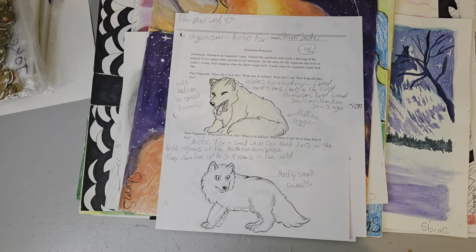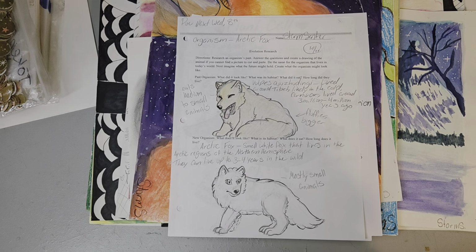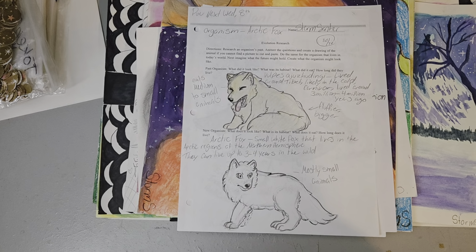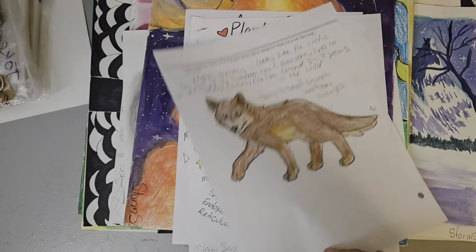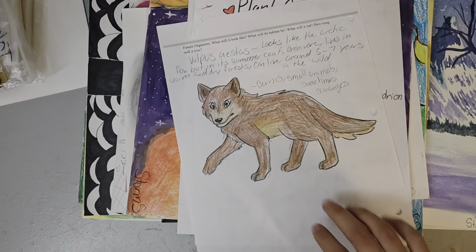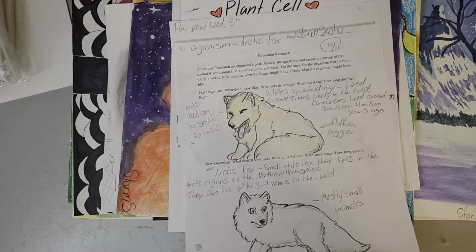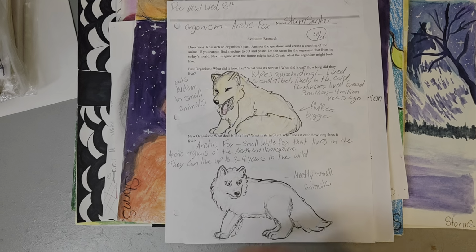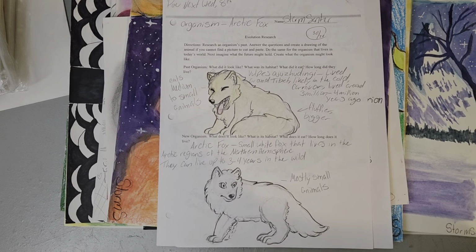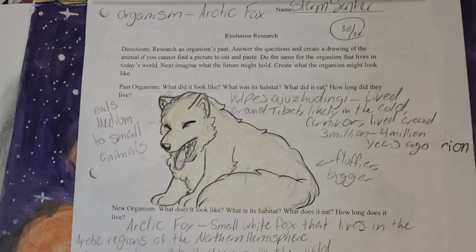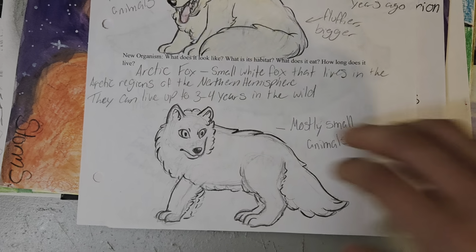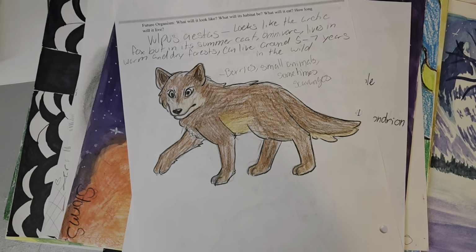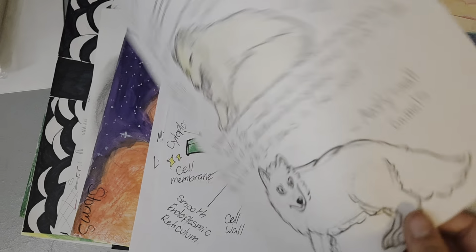Next is more biology class. We had to take an organism and draw what it looked like in the past, present, and future. Yeah, we had to do research on whatever animal we chose. So I chose an Arctic fox because of Ario. I think I did pretty good.